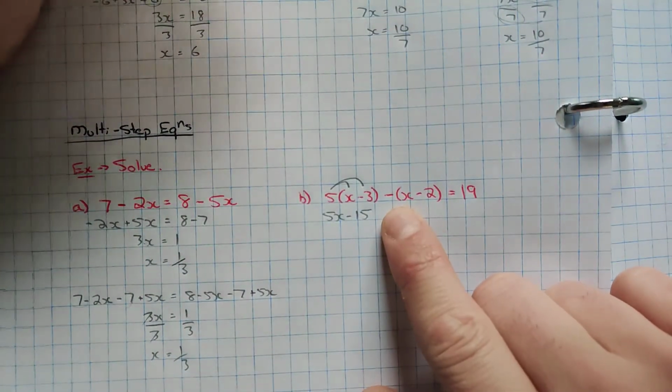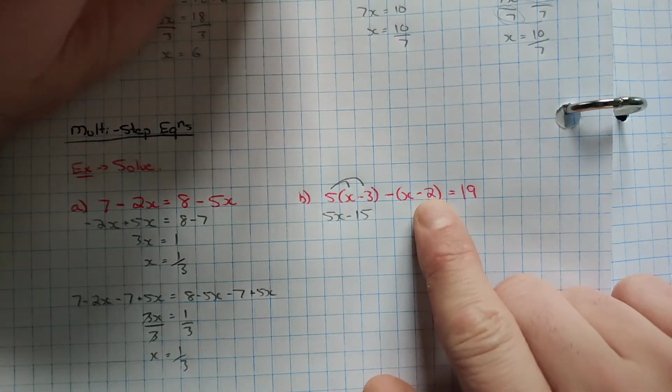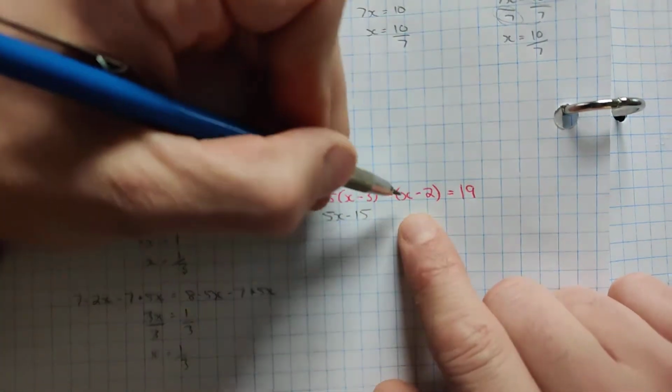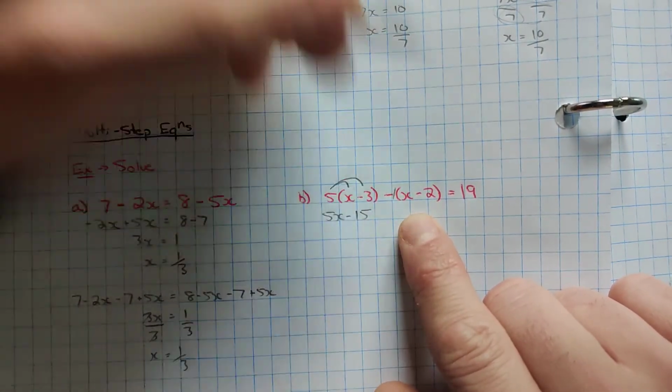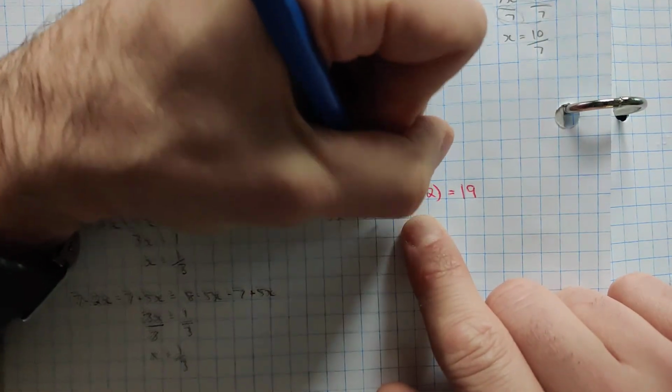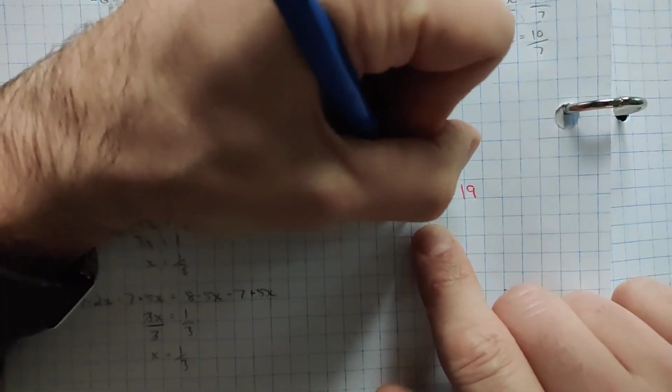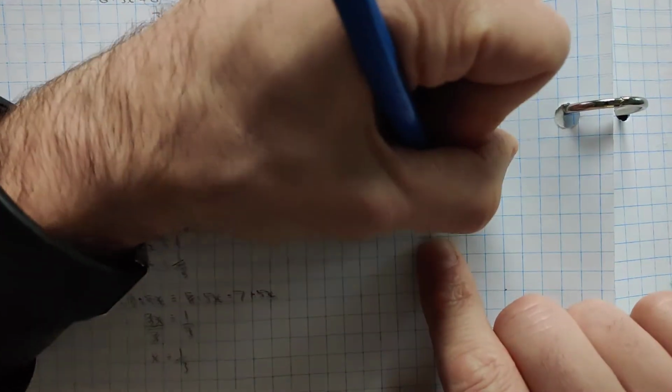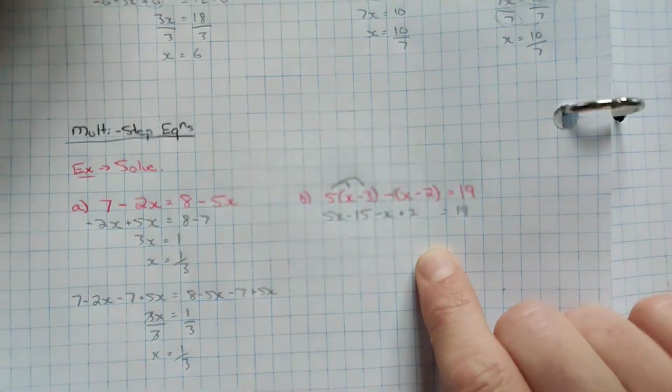In the next bracket, we have a negative in front, so both the signs switch. Or you could say this is a negative 1, and we're going to multiply both by negative 1, which again gets us negative x and positive 2. Both the signs switch. That equals 19.